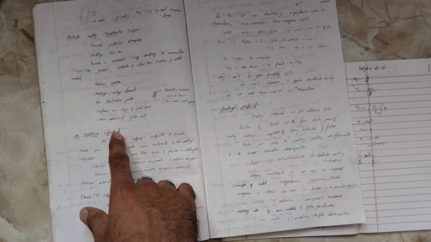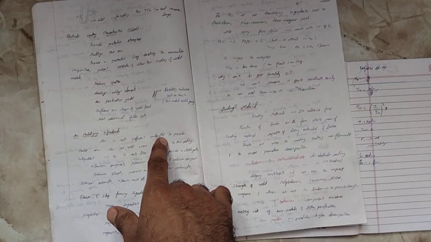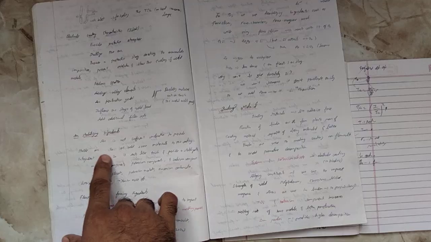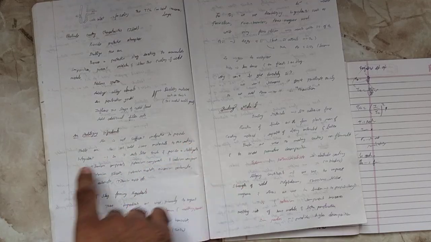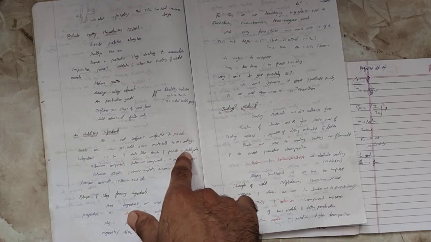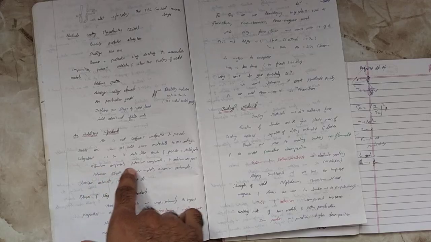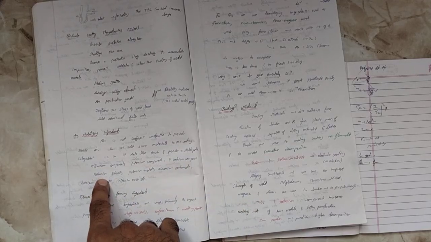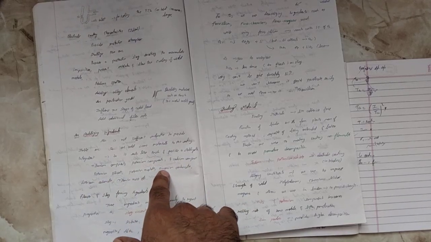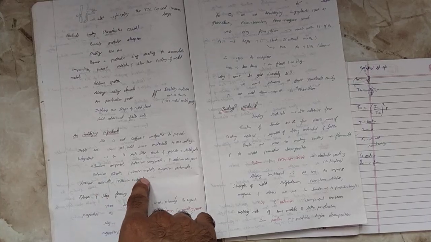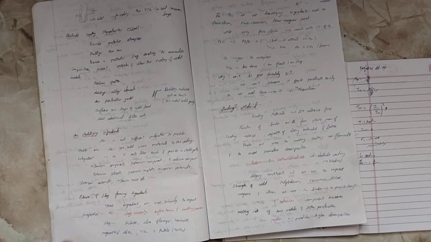Next one is arc stabilizing ingredients. Air is not sufficiently conductive to provide a stable arc. So we add some materials to the coating, which act as a flux and provide a stable arc. For example, titanium components, potassium components, calcium components, potassium silicate, potassium oxalate, zirconium carbonate, lithium carbonate, titanium oxide, and a lot of extra things we are adding here.